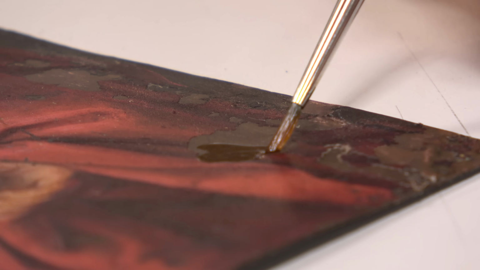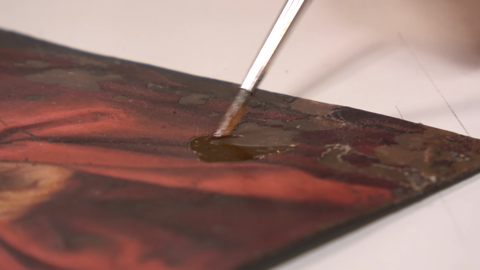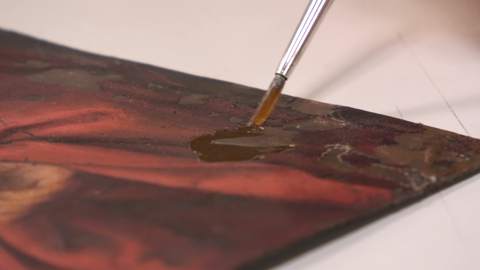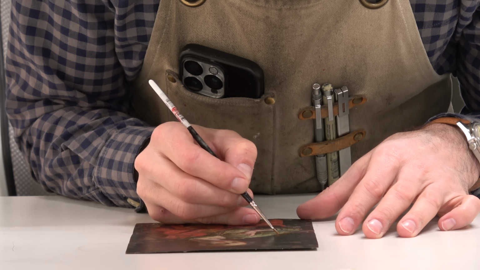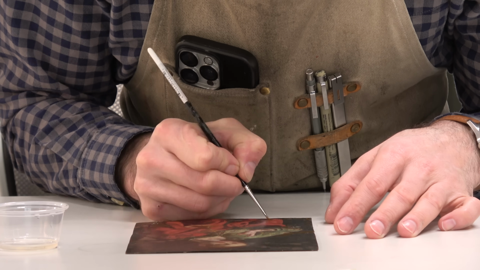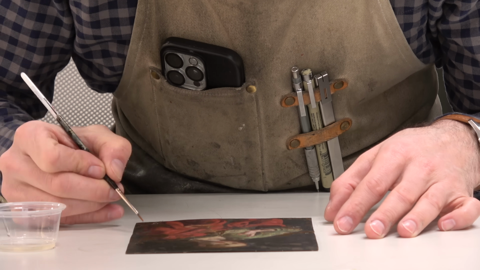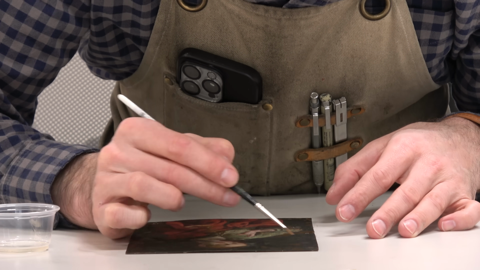Now, I don't necessarily want to get this on the surface of the painting. I can remove it, but if I can avoid getting it on the paint layer, well, it's better for me. It's just less work. So I'll continue on all of the areas where there were losses that I discovered after I cleaned the painting and apply this resin.